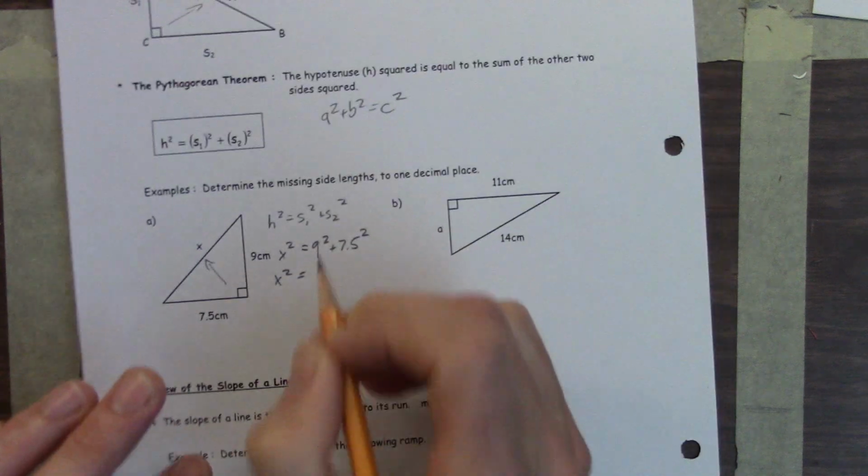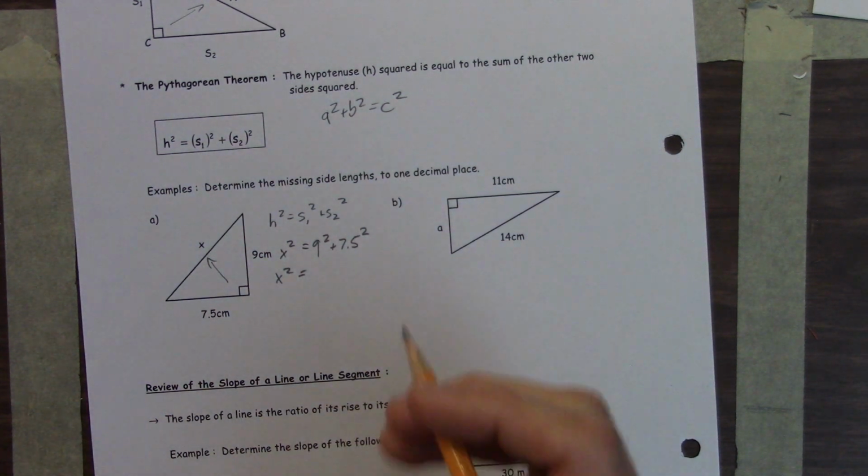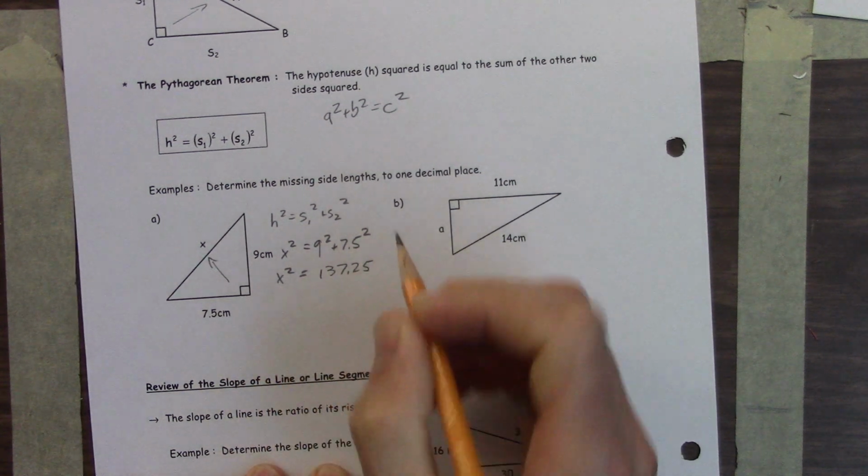X squared is equal to 9 squared plus 7.5 squared. So I got 137.25, is that right? Yeah.